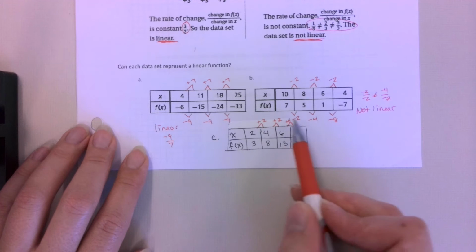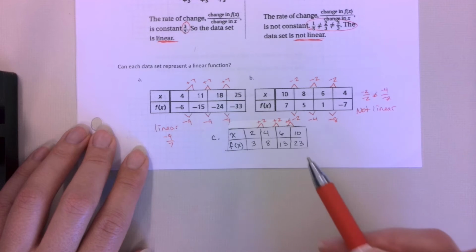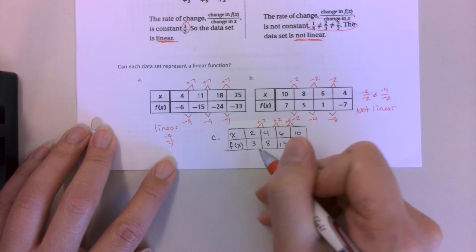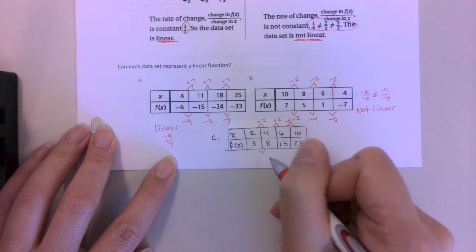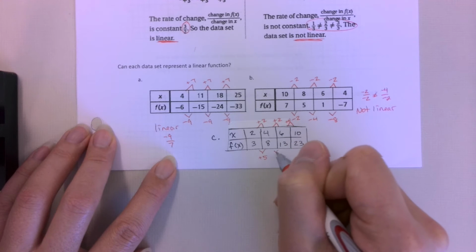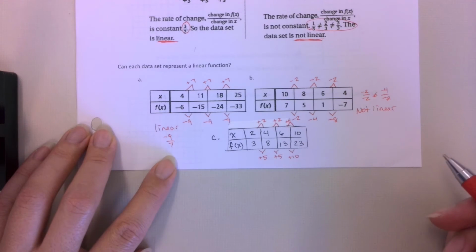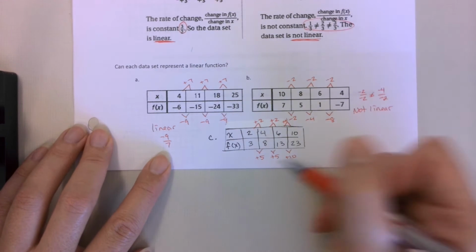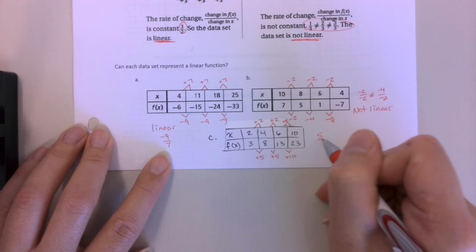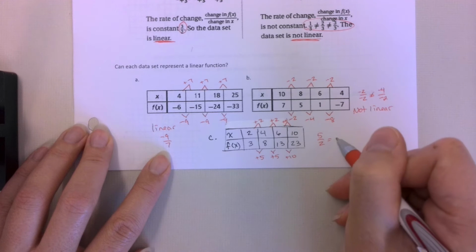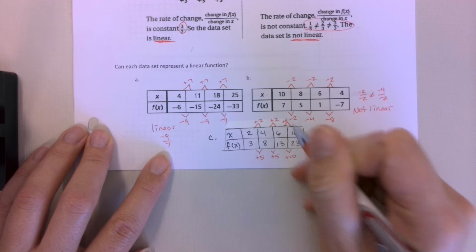I'm not just looking for a constant change in y, I'm looking for a constant change in the ratio. So let's look at what y does. The y increases by 5, it increases by 5, and this time it jumps and it increases by 10. But if we look at that ratio, 5 over 2 is equal to 5 over 2. Is that equal to this 10 over 4?